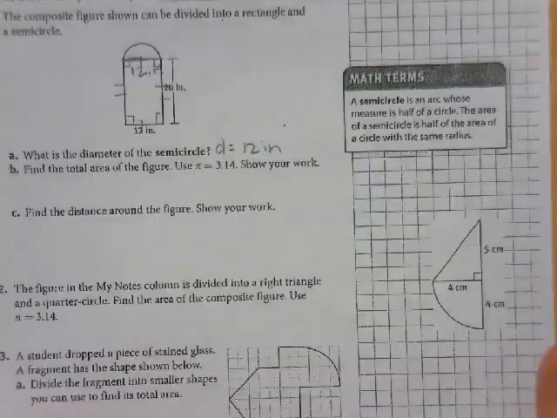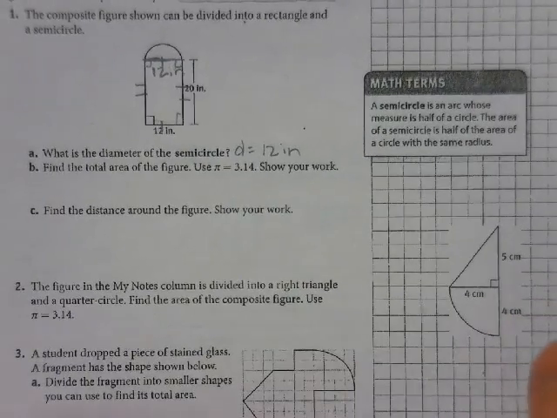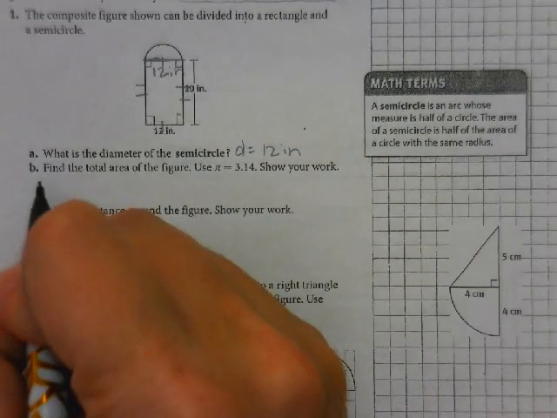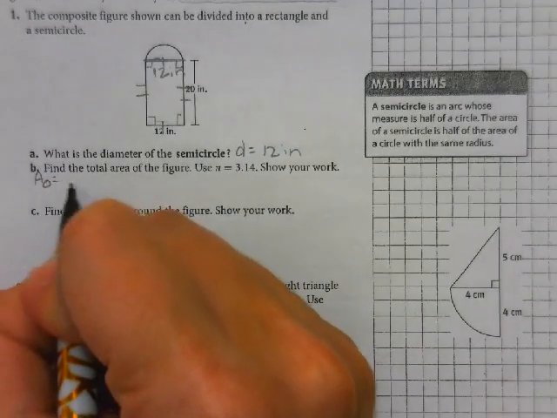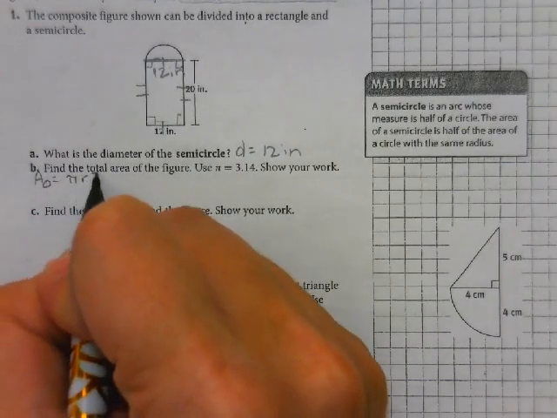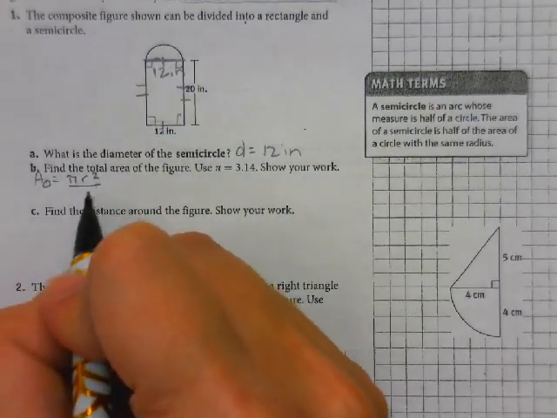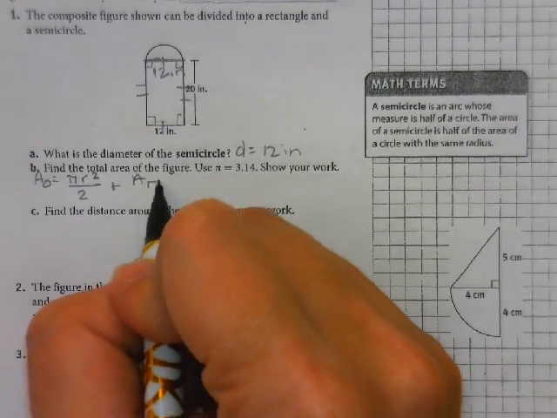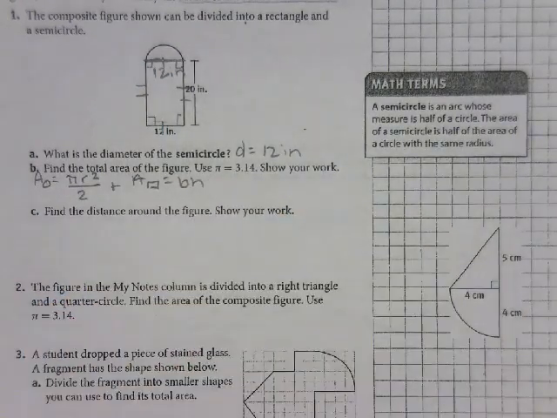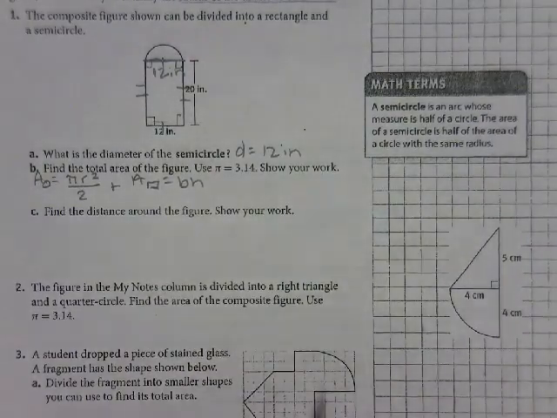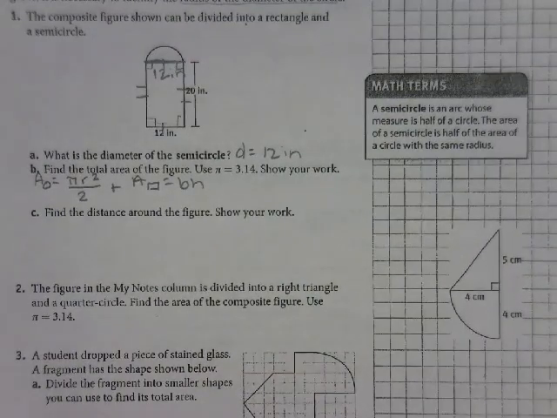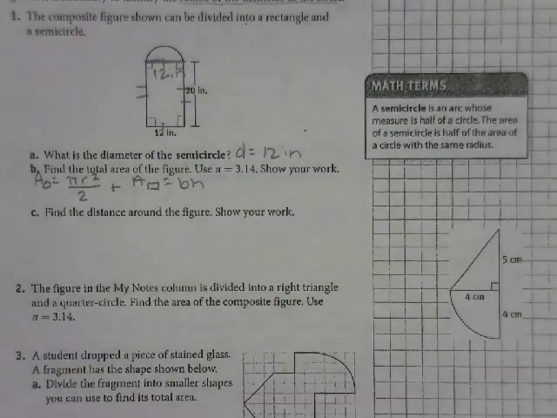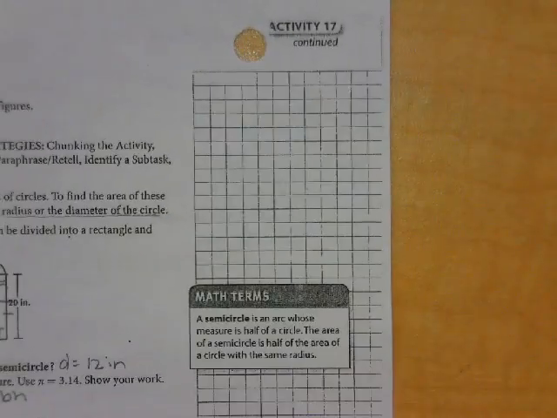Don't forget your units. So to find the total area of the figure, remember we have to break this up. So we need to find the area of the circle. We know that is pi r squared, but it's a semicircle, so we're going to divide by 2. Plus the area of the rectangle, which is base times height. And you need to make sure that you are writing the formulas for both of those. So I'm going to come over here into my margin. I've already written my formula. So I have some space over here in my margin.